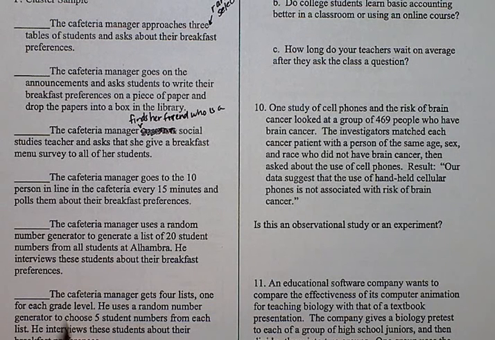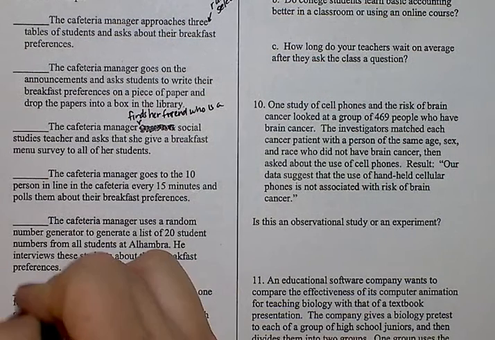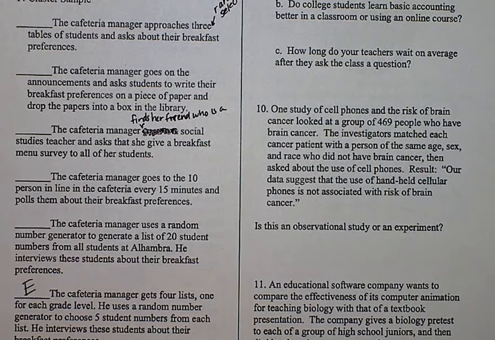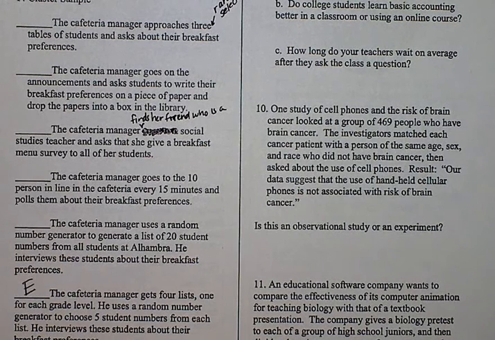A cafeteria manager gets 4 lists, 1 for each grade level. He uses a random number generator to choose 5 student numbers from each list. He interviews these students about their breakfast preferences. What do you believe this is? Stratified is right. He grouped them, and then he randomly chose a set number from each group. Nice job.